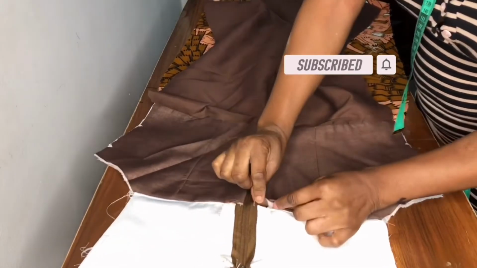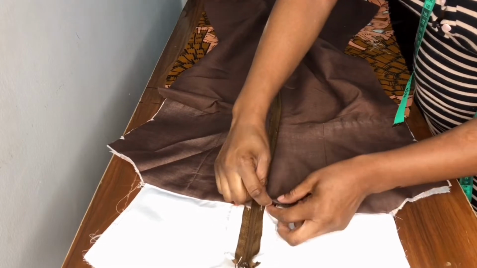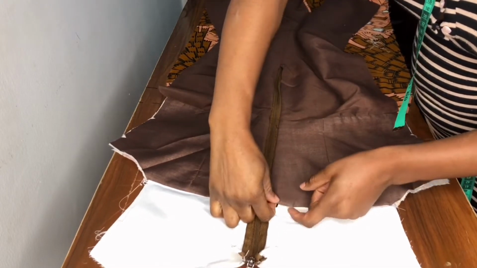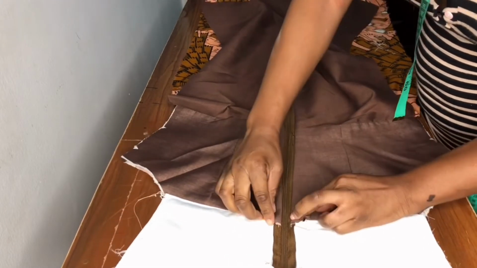On this part, I'll be tucking it in and I'll use a hand needle to tack it. Because it's really tiny, I can't sew that part with the machine. So I'll just tack it up later.